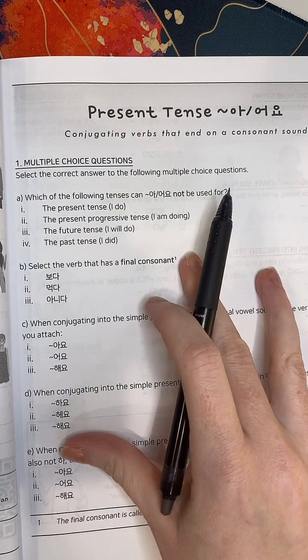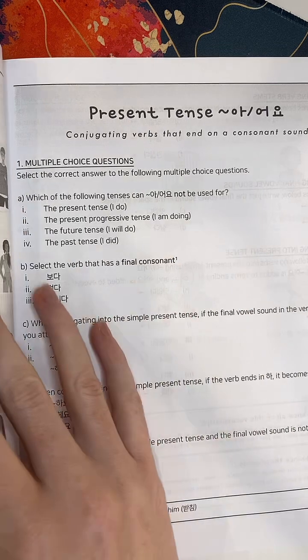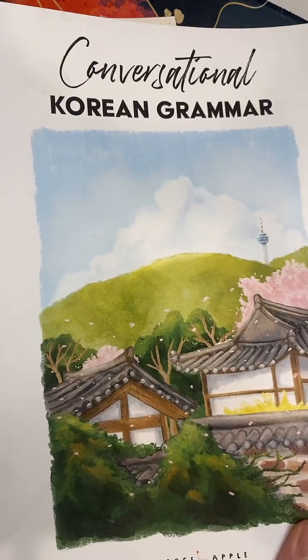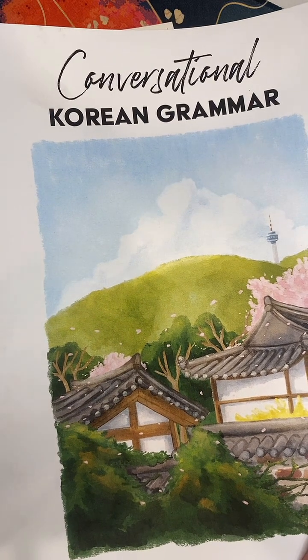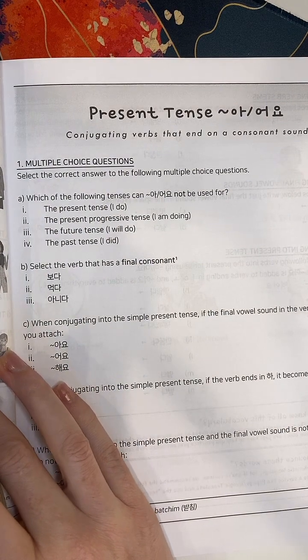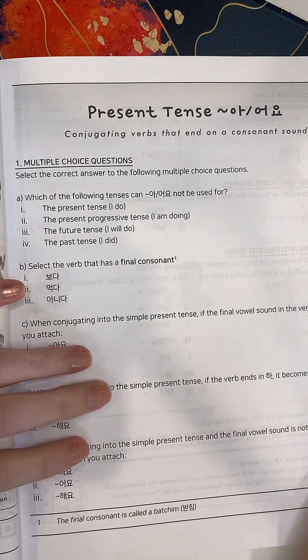And this workbook is to go along with a textbook. The textbook has some more information in it. So this workbook assumes that you've read the chapter in the textbook, and now it's asking you some questions to start. So let's have a look at these questions and see how much we know.